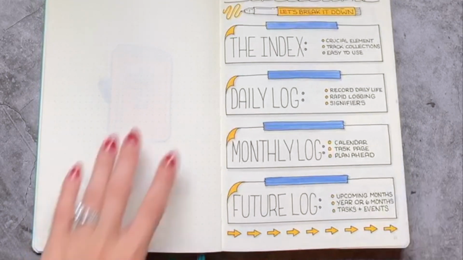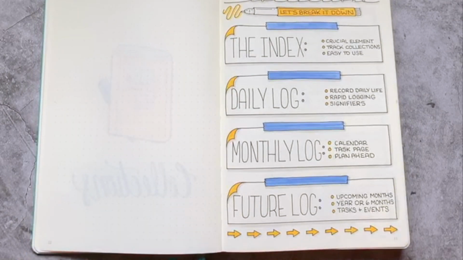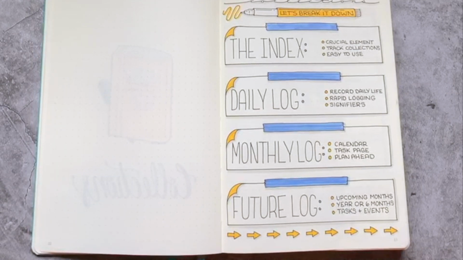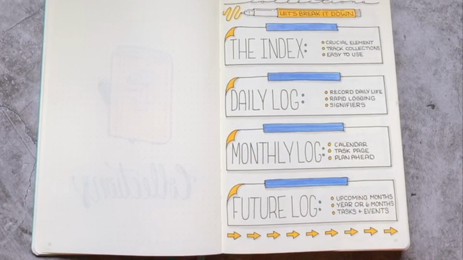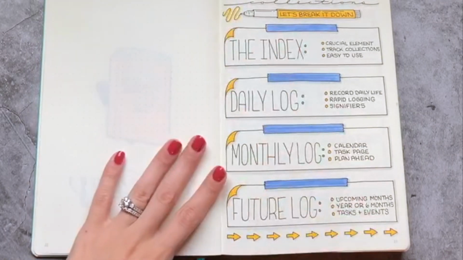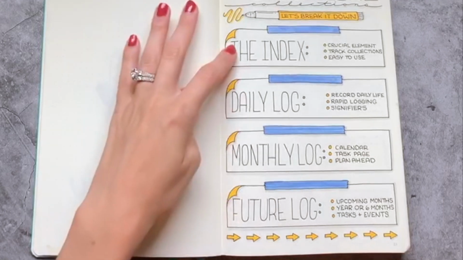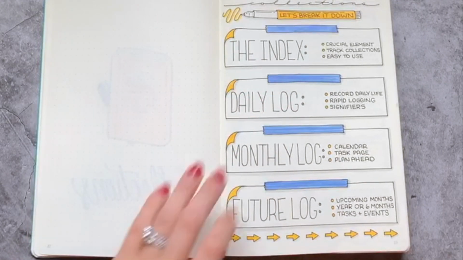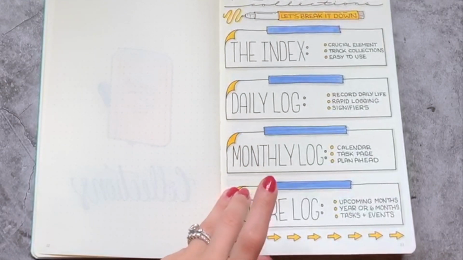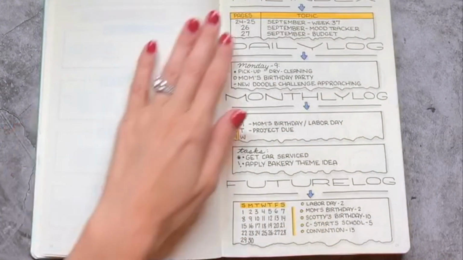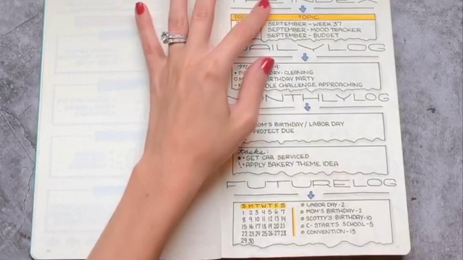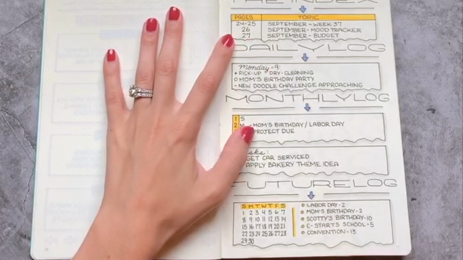So the index is what I would call a crucial component, and this helps with the organization of your bullet journal. It's the bind of the bullet journal itself. So here you can keep track of your collections in one place, and you can see where they live in your journal. So I want to go a little more in depth with this. So as you can see right here, the index is broken up like this. So you would say what the topic is and where you can find it.